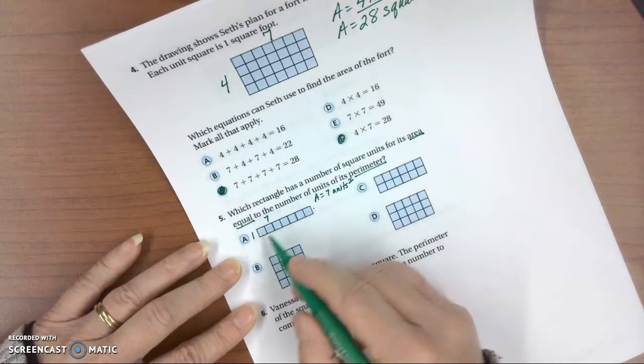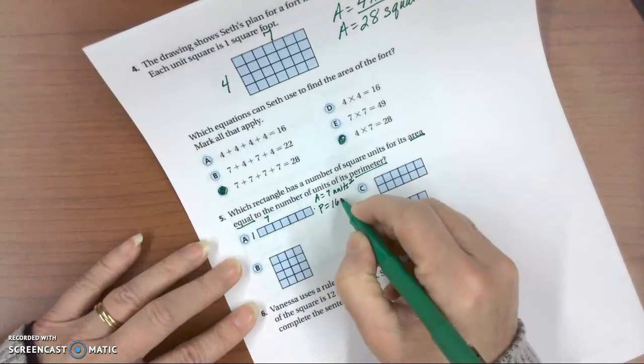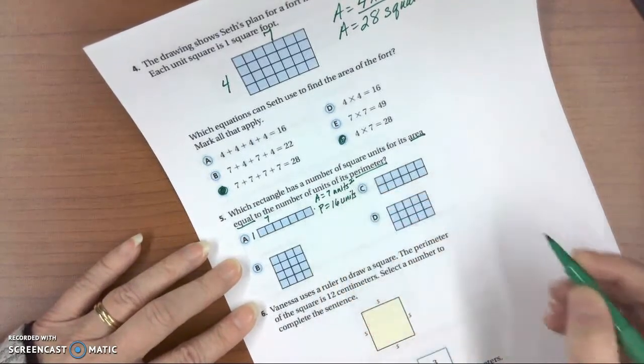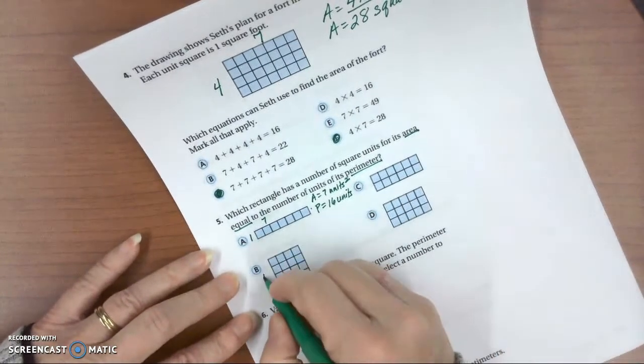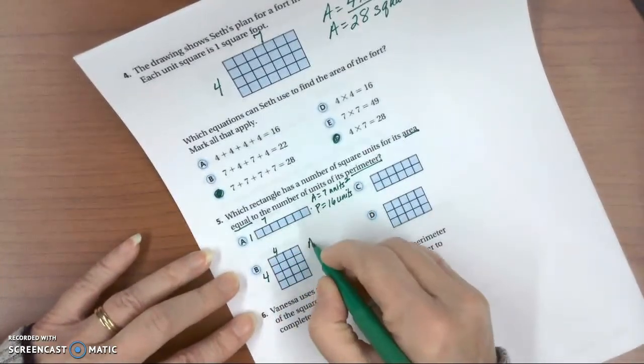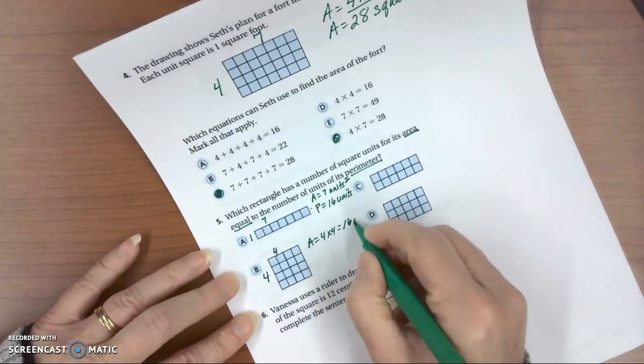2 times 1 is 2. 2 times 7 is 14. So the perimeter is 16 units. So then let's look at B. We have 4 times 4. So our area is 4 times 4, or 16 units squared.